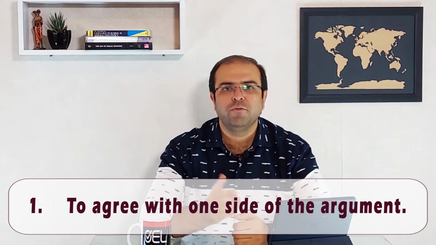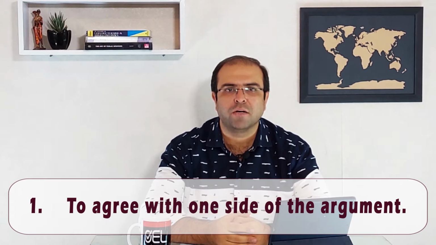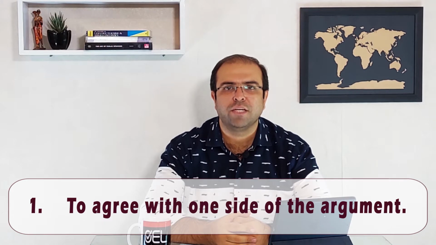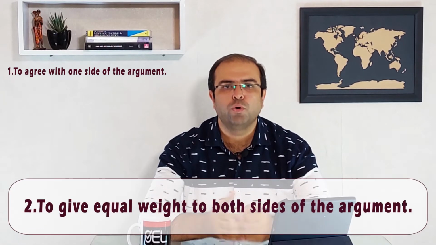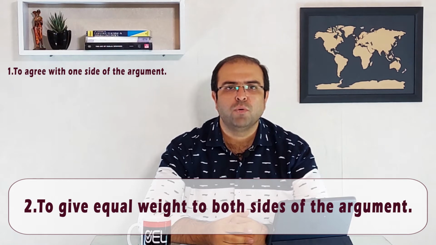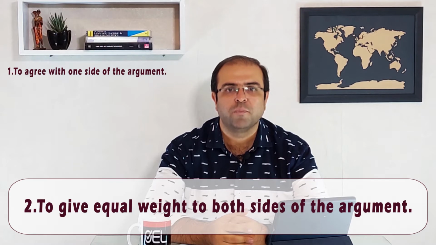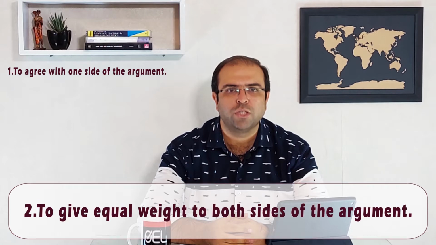There are 5 kinds of conclusion paragraphs based on the topic. Number 1, to agree with one side of the argument. When you write one-side body paragraphs, especially in answering agree-disagree questions, you may need this kind of conclusion. Number 2, to give equal weight to both sides of the argument. You know, this kind of conclusion is more common when you talk about the advantages and disadvantages of the topic. However, this does not mean that it should not be used in other situations.